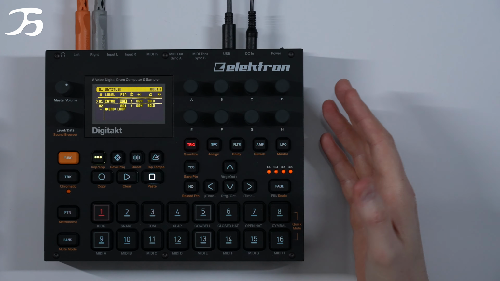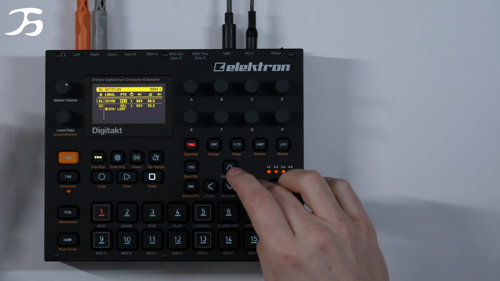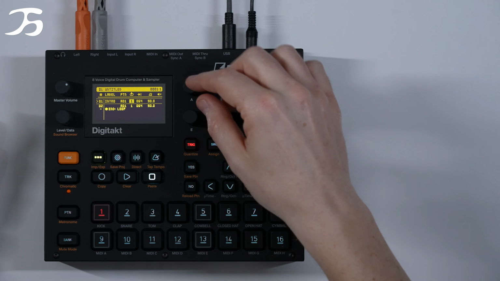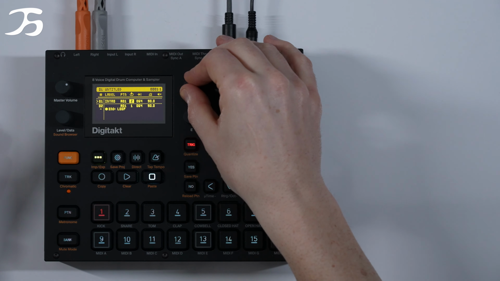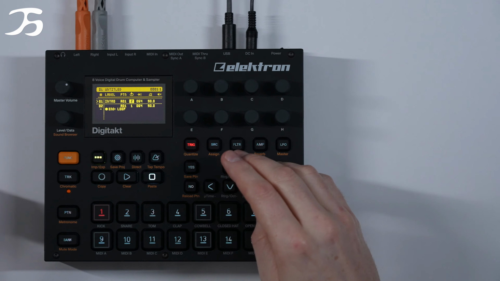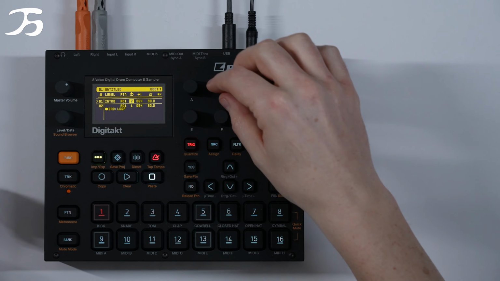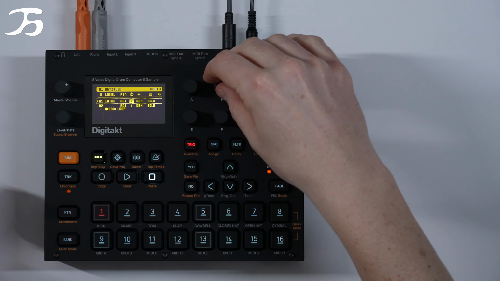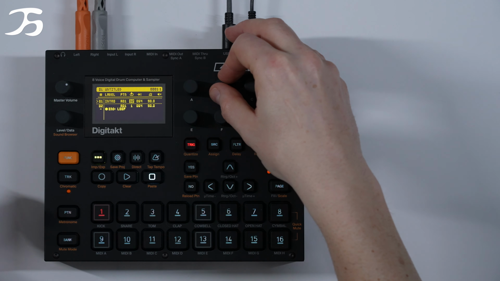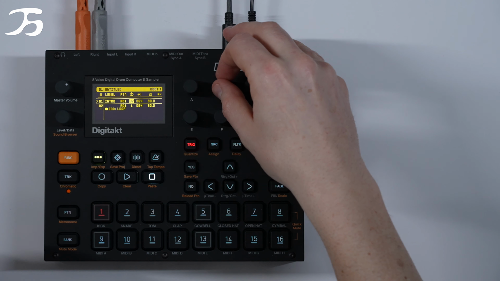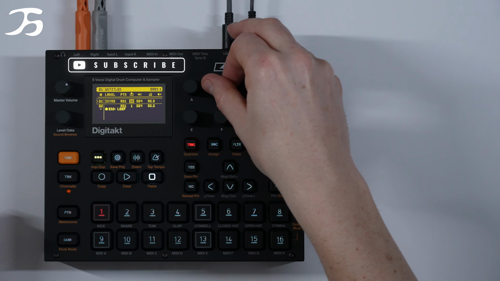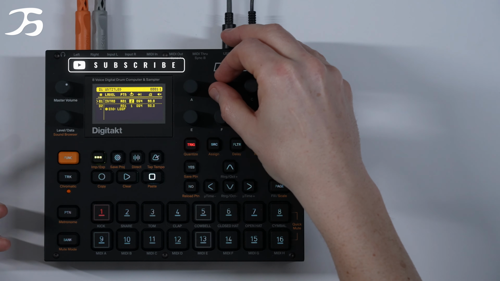So pattern number 1 is what I want for my intro, and from that I want it to be played twice. This next row means how many times you want that pattern to be repeated. This can be a number between 1 and 32, so you can play that pattern 32 times before it goes onto another pattern. I'm just going to leave that as 2.